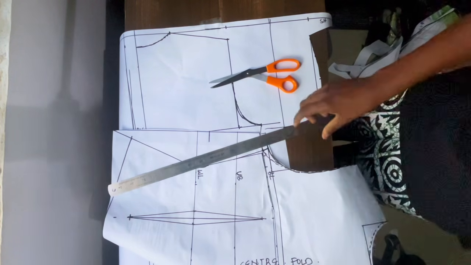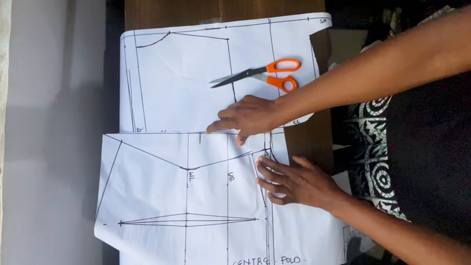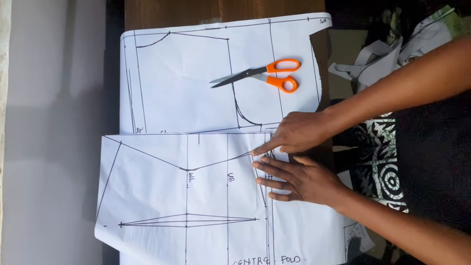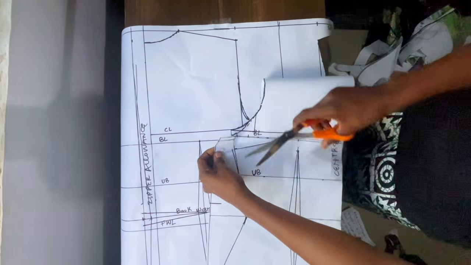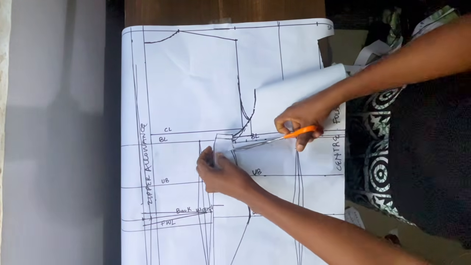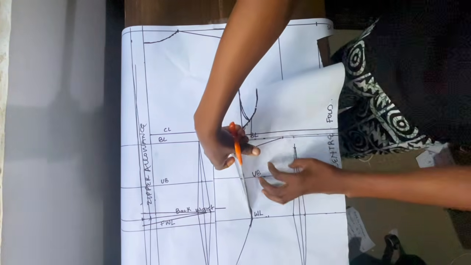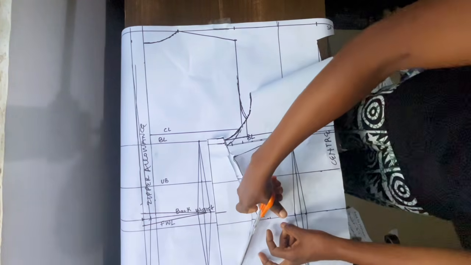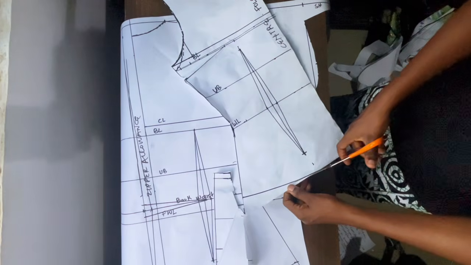Slim. Yours might be bigger. So let me show you what difference it makes. You see that? So your own now, you cut it like this. You're going to cut it like this. All right, so it's not going to be cut straight. You need to remember your side slope.